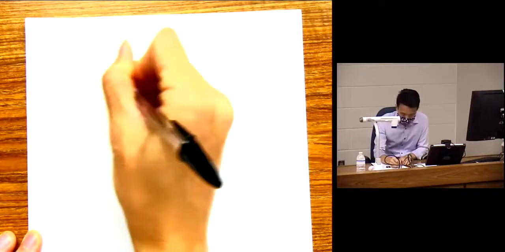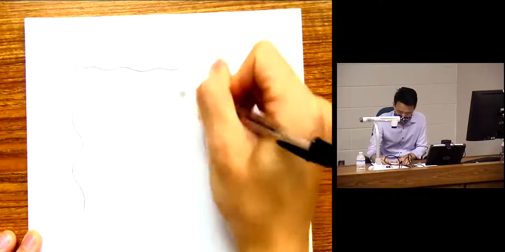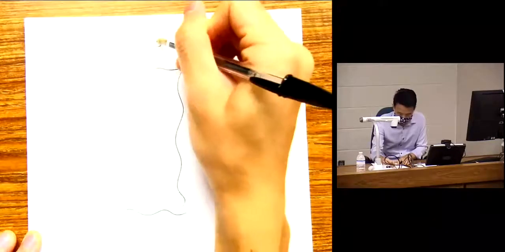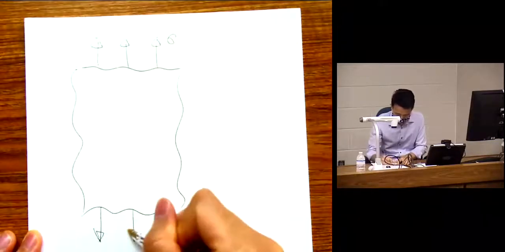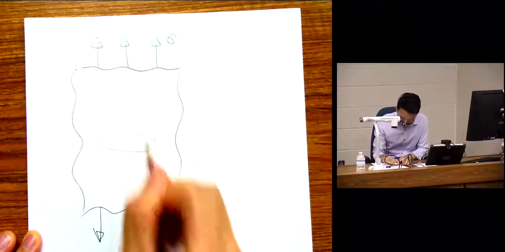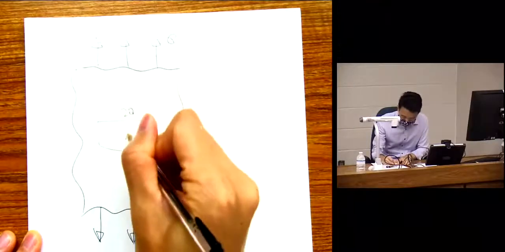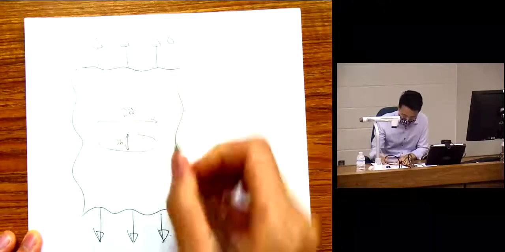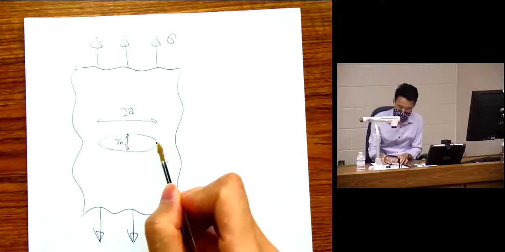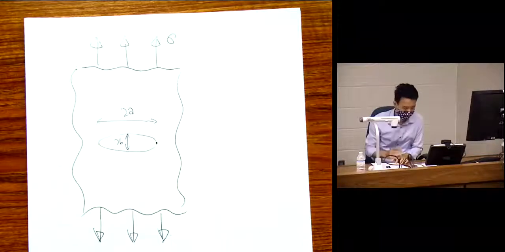So we have an infinite plate with an elliptical hole, 2a and 2b. Now, the maximum stress is going to be here, right, at the tip, or here or there. It's the same. It's a symmetric problem.